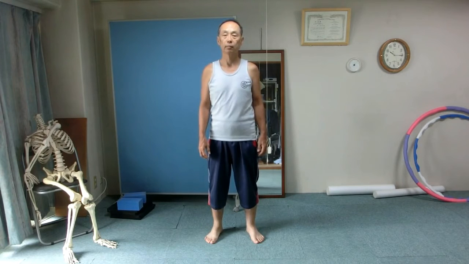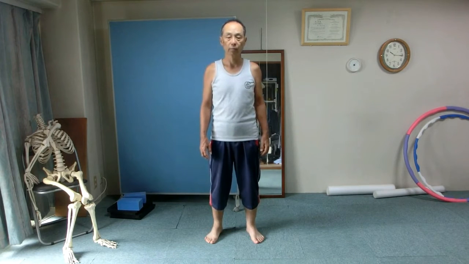Pay attention to what happens to your pelvis or hip area. Does that move along with the lumbar? Rest, please.